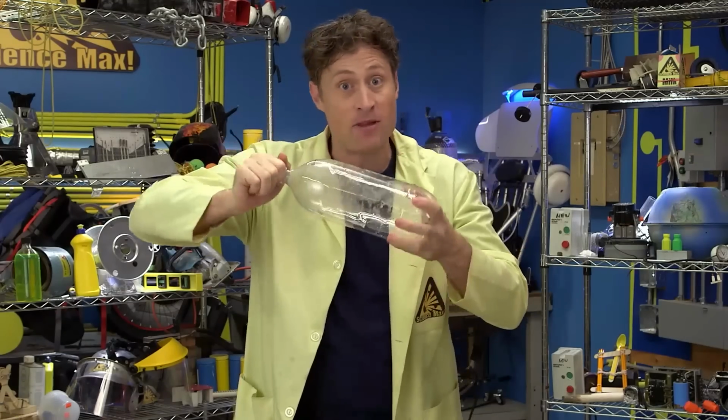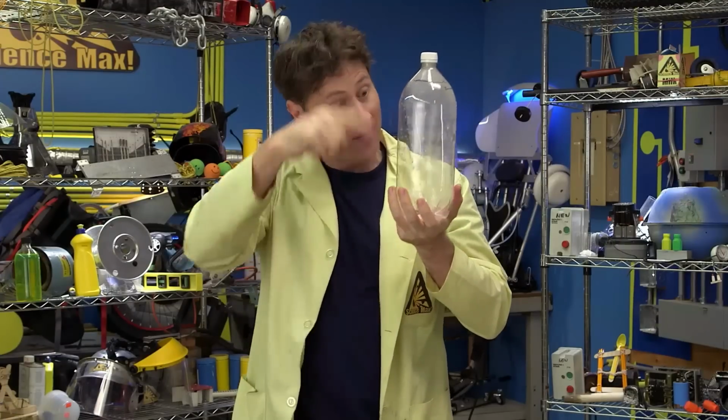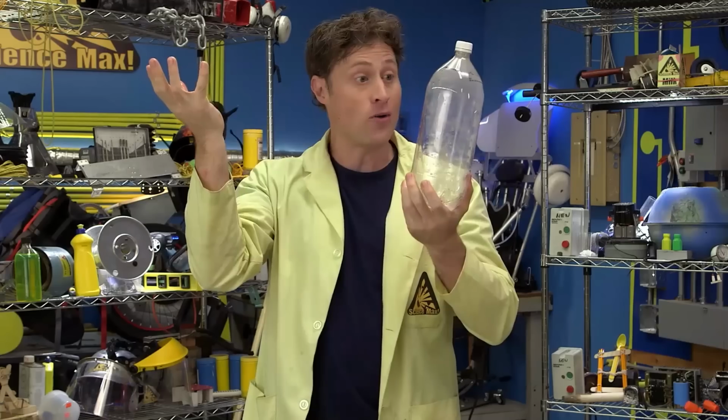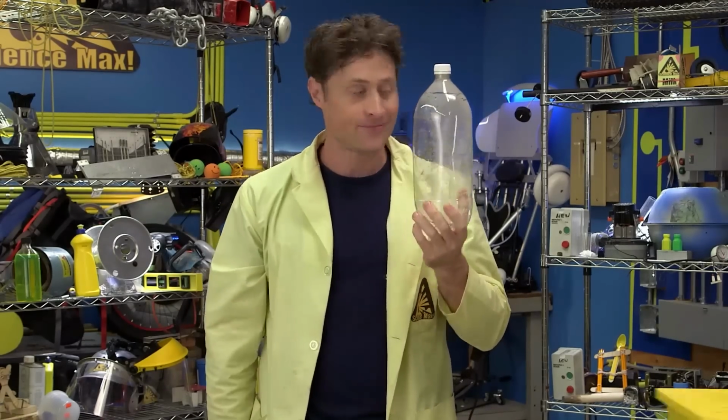Now there's less of them in the bottle. There's about 4 million air molecules inside this bottle, but they're all hot air molecules and they have a higher pressure, and you don't notice it because the air out here isn't crushing the bottle. But watch what happens if I cool the air inside the bottle.